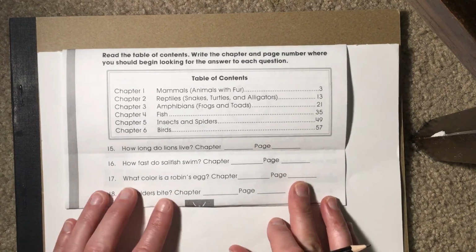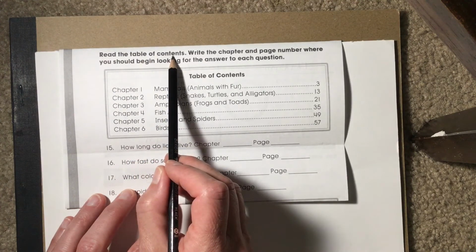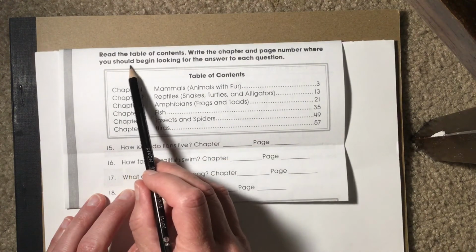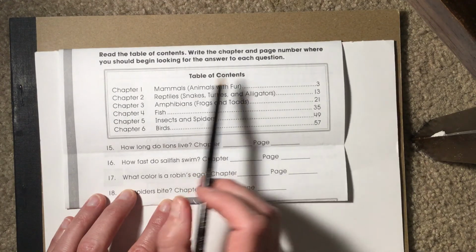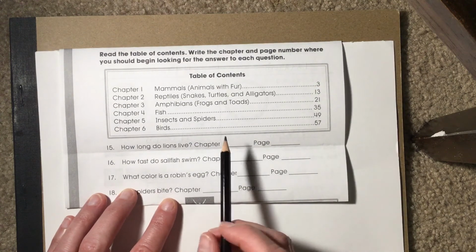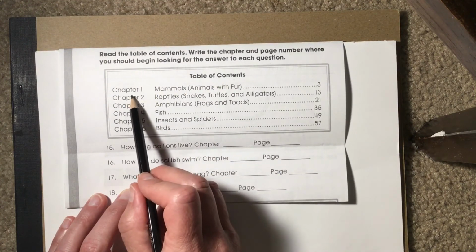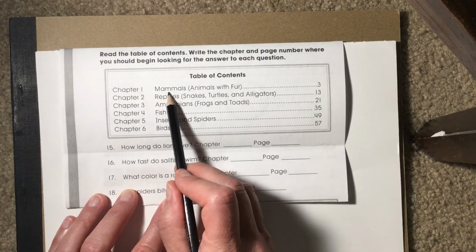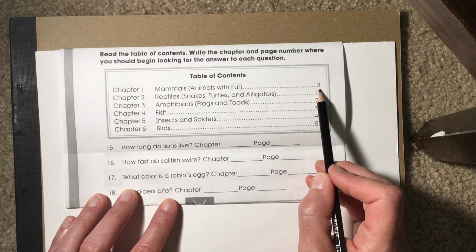All right, let's read the directions. Read the table of contents. Write the chapter and page number where you should begin looking for the answer to each question. So here in the box, we have what we find in books, which is called a table of contents. It tells us what is in the book. It tells us the chapter number, the title of the chapter, and the page that the chapter starts on.